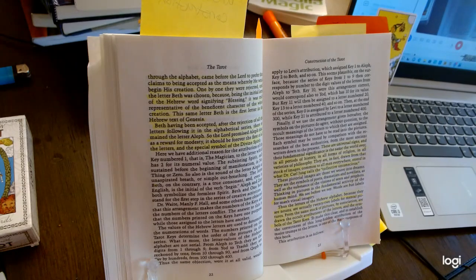Here we have additional reason for the attribution of the key number 1, that is the magician, to the letter which has 2 for its numeral value.